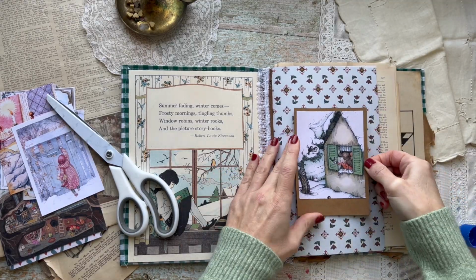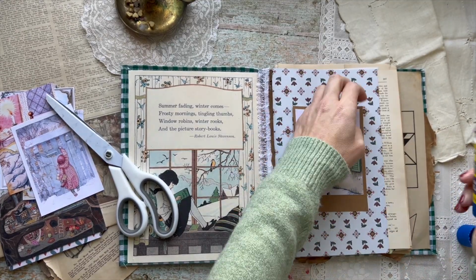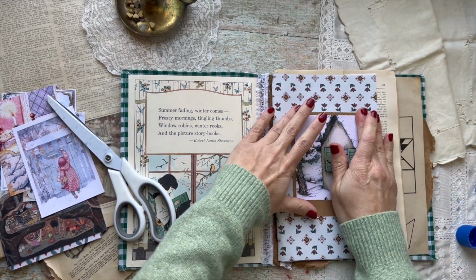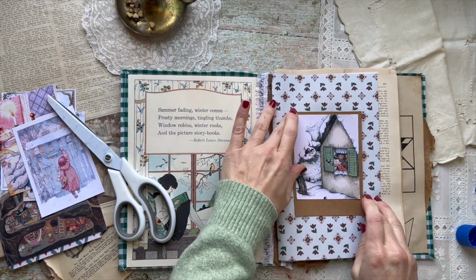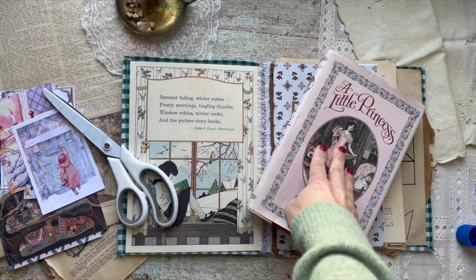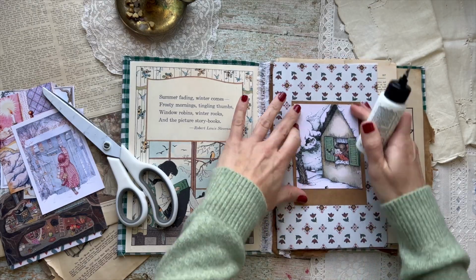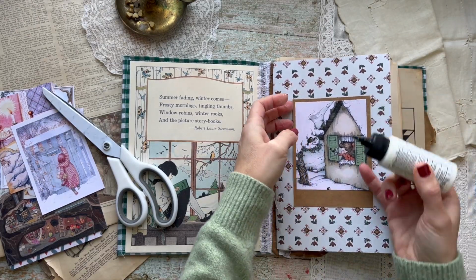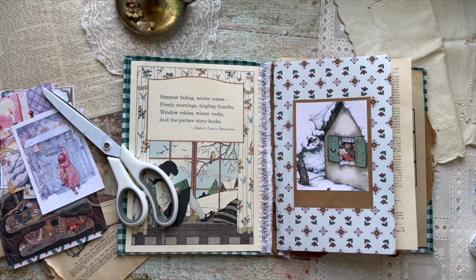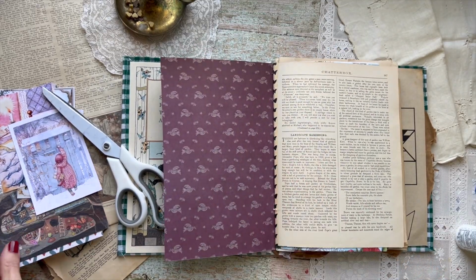Now, for some reason, this paper was really curling. Both of them were. I don't know what was going on. So I had to really do a lot of gluing. And I also had to put a heavy book down on top to kind of get that flattened out a little bit. And so now I'm just going around the corners and I'm just getting all of it kind of glued down. And I'm just trying to see how I want these pages to lay out.